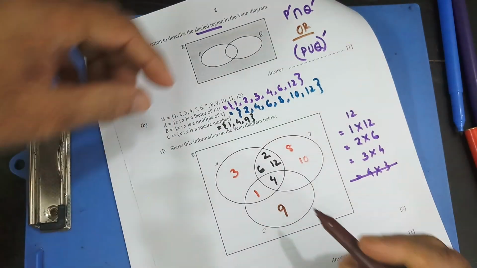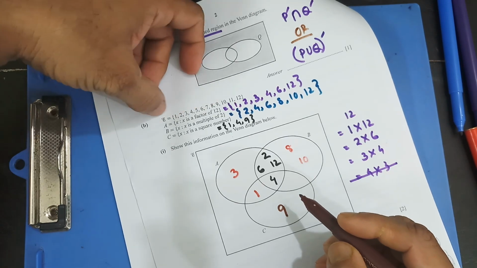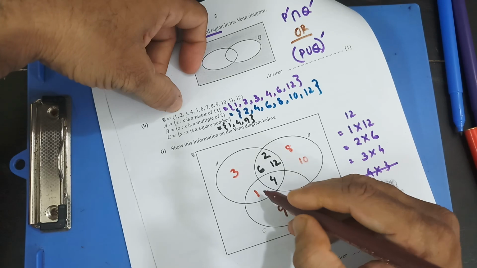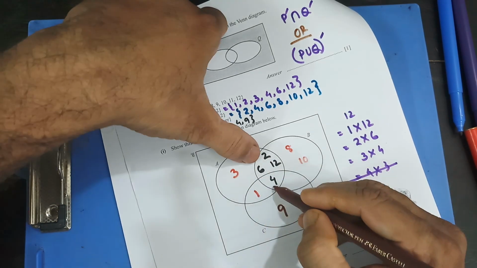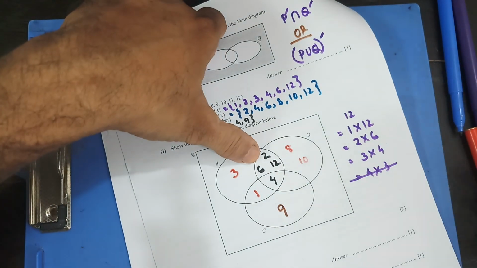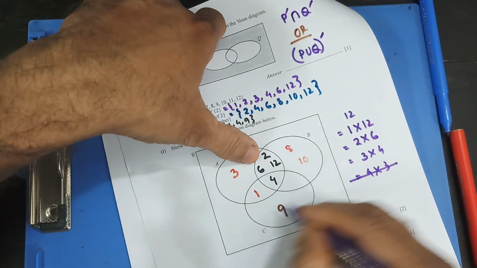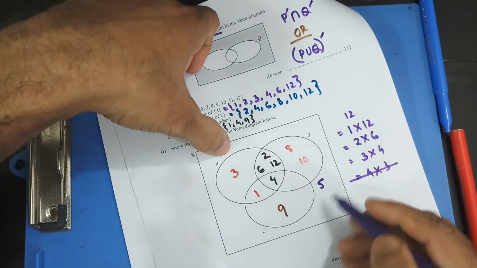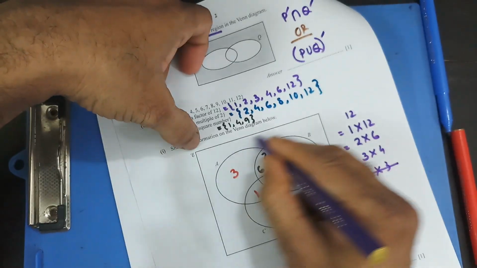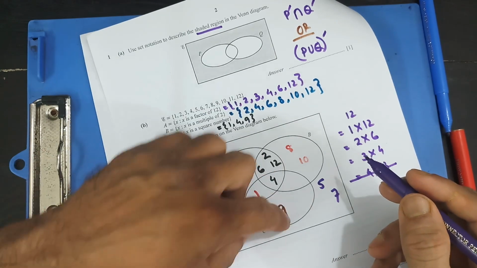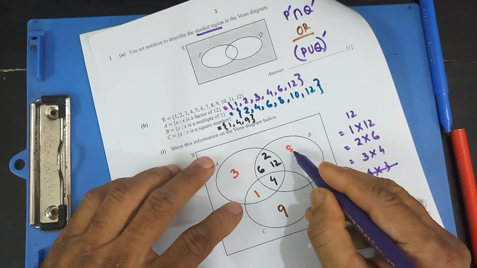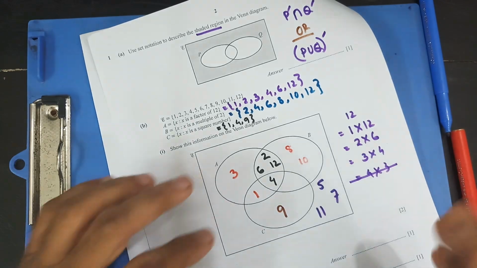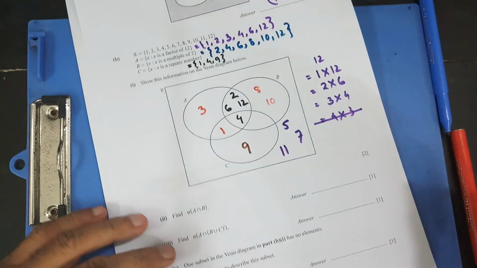Okay, now I'm going back to my original universal set, 1 to 12. Are all the elements there or not? 1 is there, 2, 3, 4, I don't see 5, so I'm going to put 5 somewhere, it doesn't matter where. I'm going to put 5 over here. 6 is there, look at this, no 7, so I'm going to put 7 over here. You can put it in any region over here, but not inside A, B, or C. 8 is there, 9 there, 10, 11 is not there, so I'm going to put 11, and then 12, so it's done. Okay, so this one is done.